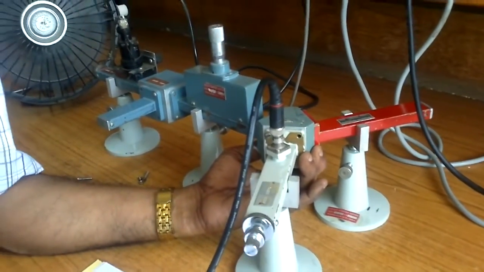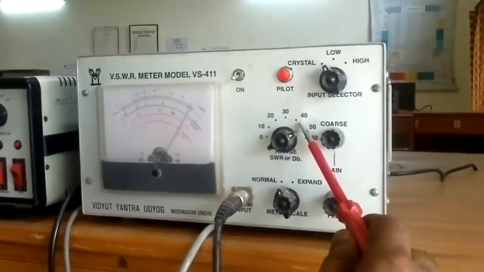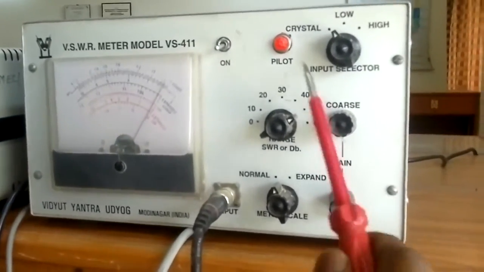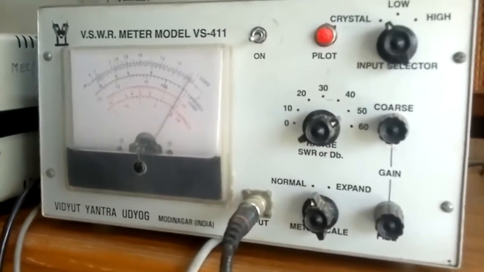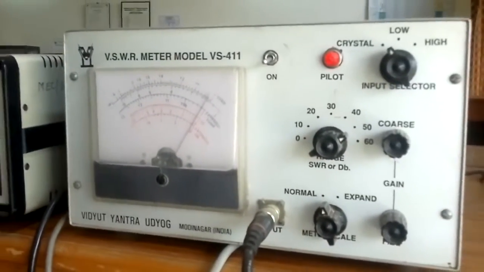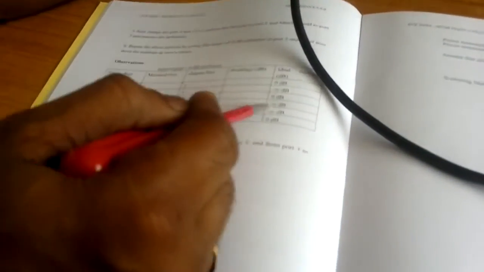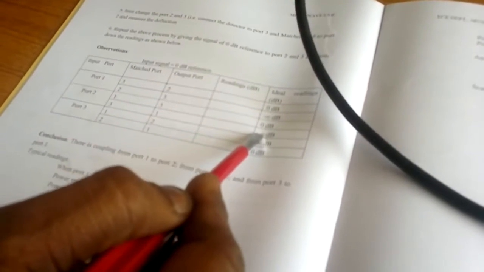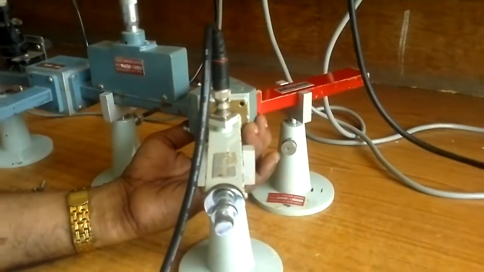Now minus dB power is, in 30 dB scale 10 dB is there, in 40 dB another 10 dB is there, in 50 dB it is the 0.2 dB scale is there. Now it is minus 20.2 dB reading, where you observe port 2 as an input, port 1 as an output. Here in ideal condition minus infinity is there. Our practical reading is the minus 20.2 dB reading, where 2 as an input, 1 as an output.